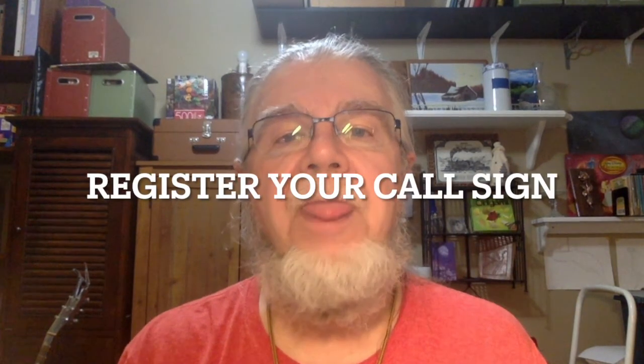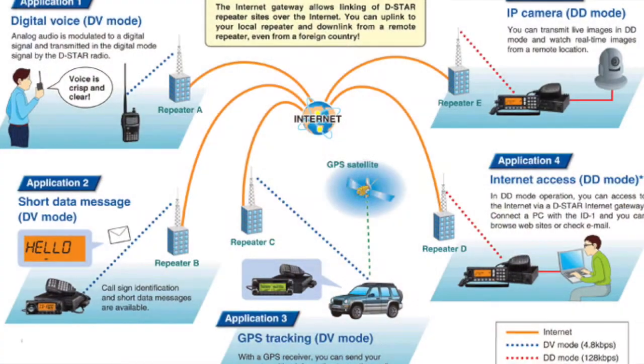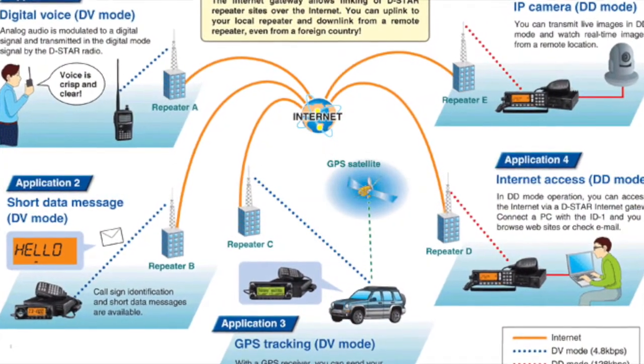Step 1. Register your call sign. Registration allows access to advanced features of the D-Star system, including connecting to long-distance networks of linked D-Star repeater stations. Registration is not required for simplex communication, radio to radio, or to access a local D-Star repeater.